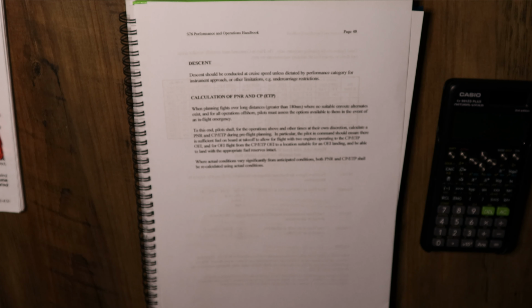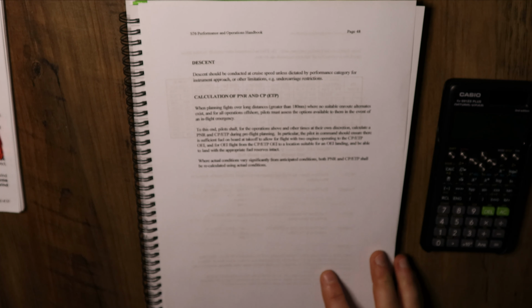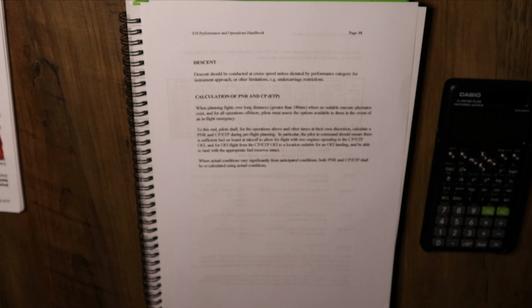Calculation for the point of no return and critical point or equal time point. And this is very important. This section and this section, very important. So when planning flights over long distances greater than 180 nautical miles where no suitable en route alternates exist, and for all operations offshore, pilots must assess the options available to them in the event of an in-flight emergency.